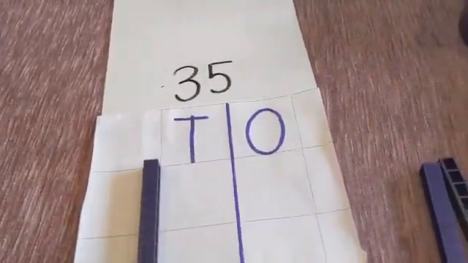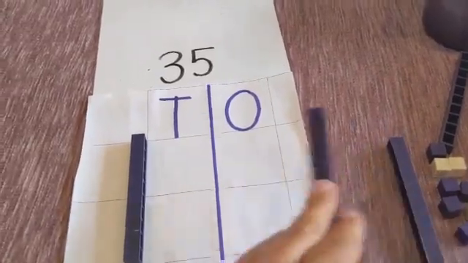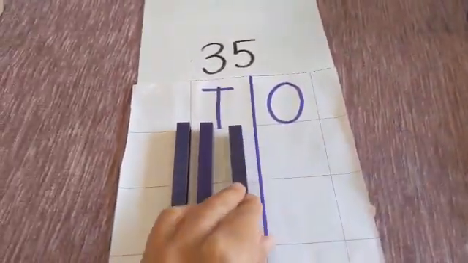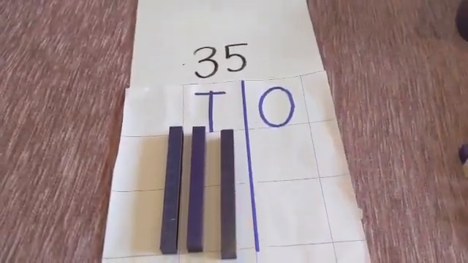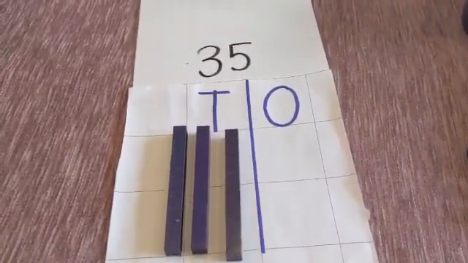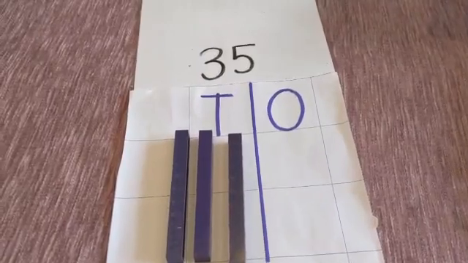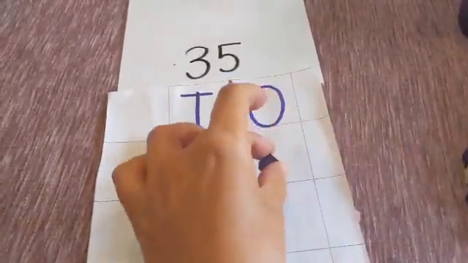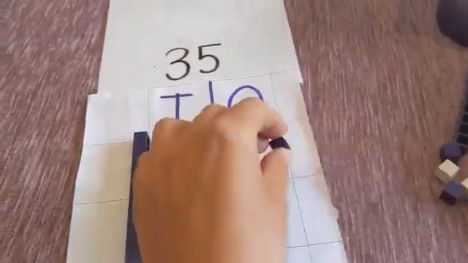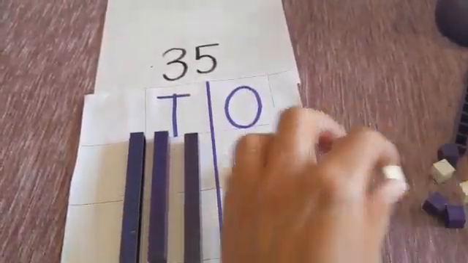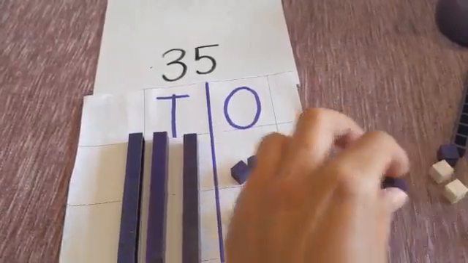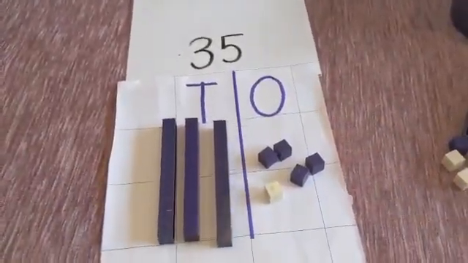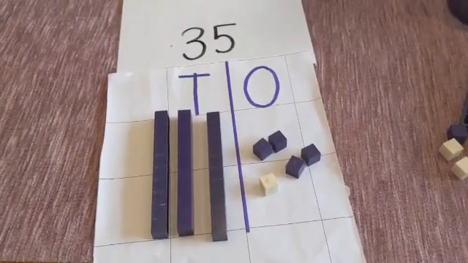So I've got 1, 2, 3. I've got 3 10s in 35. Now I need to look at how many 1s I've got. That's right, I need 5 1s. So 1, 2, 3, 4, 5. I've made the number 35.